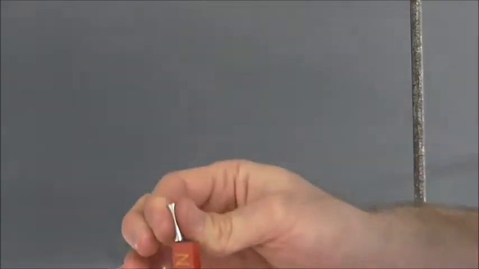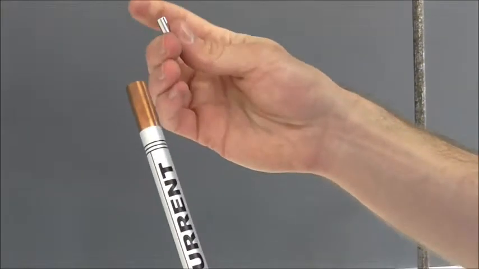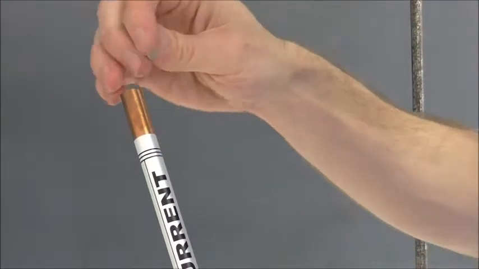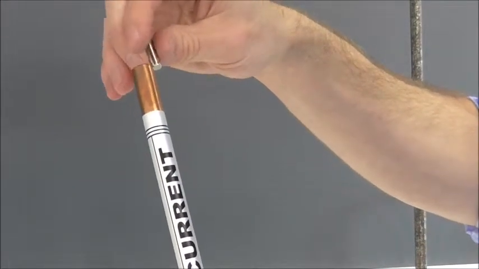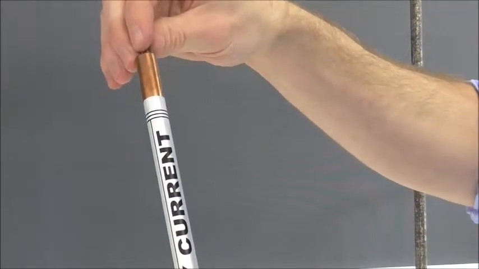So let's just keep that in mind. Let's look at the copper pipe here. Remember, the top of the magnet is north, and now as I start to put that in the copper pipe, of course, the north pole is entering the pipe.